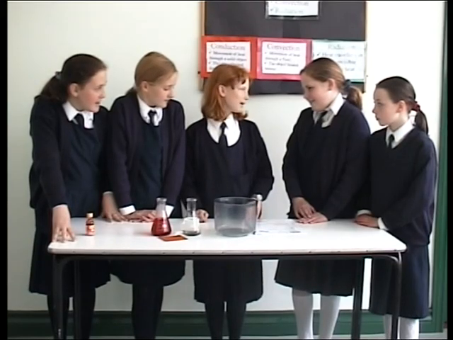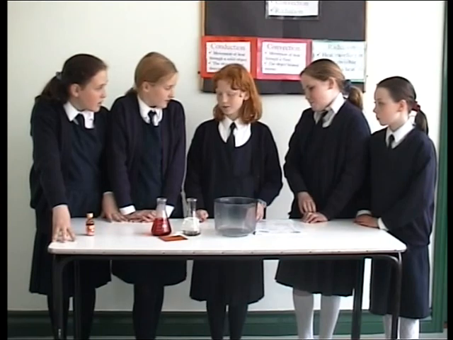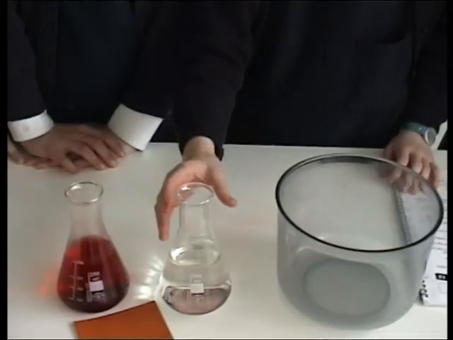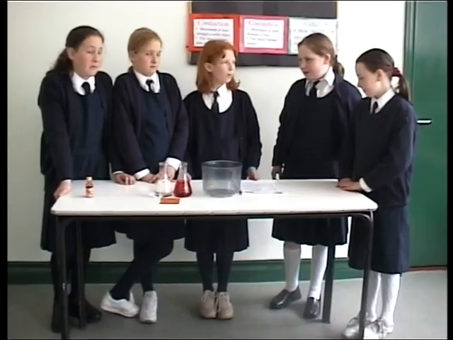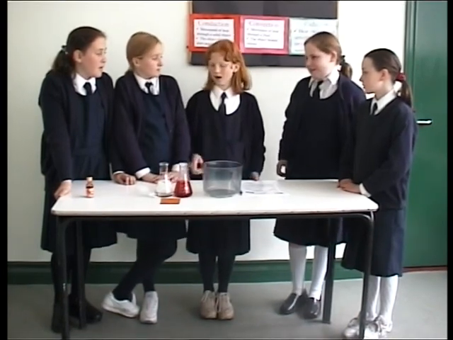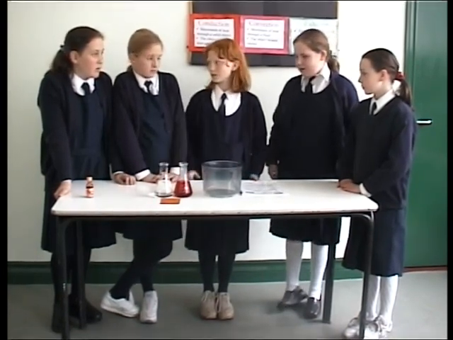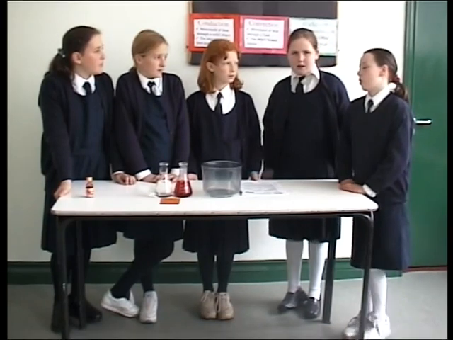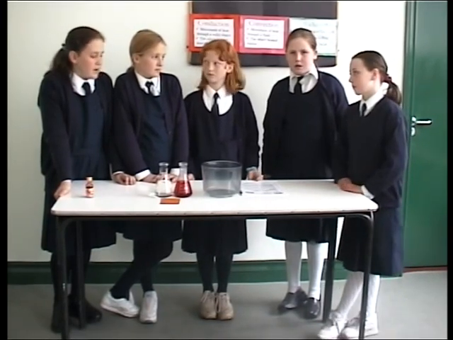Convection is the movement of heat through a fluid that moves. In this experiment, we have to see what will happen when hot-coloured water mixes with cold water. What do you think will happen when the hot water mixes with the cold water? Well, I think the cold water will change colour.